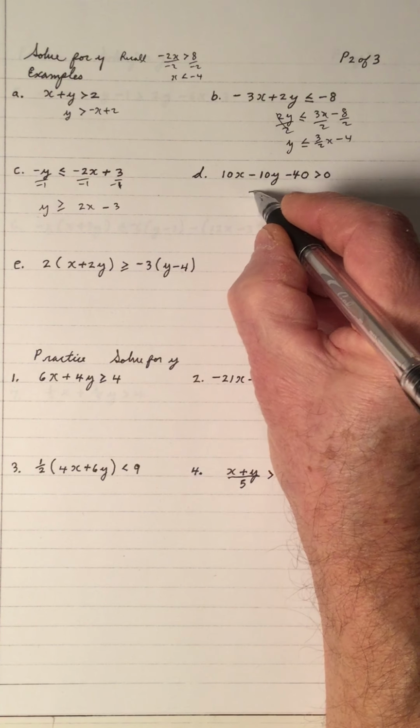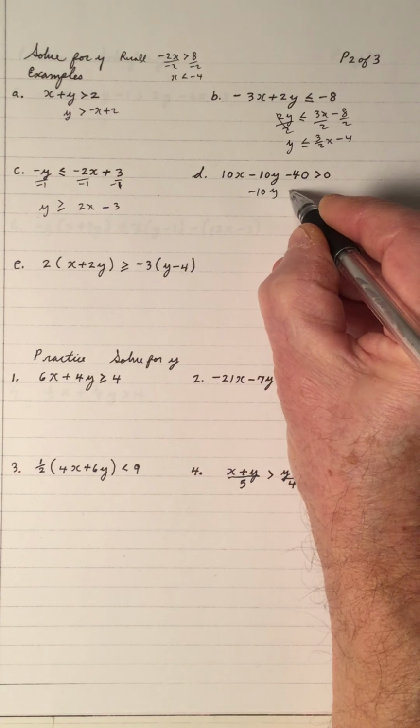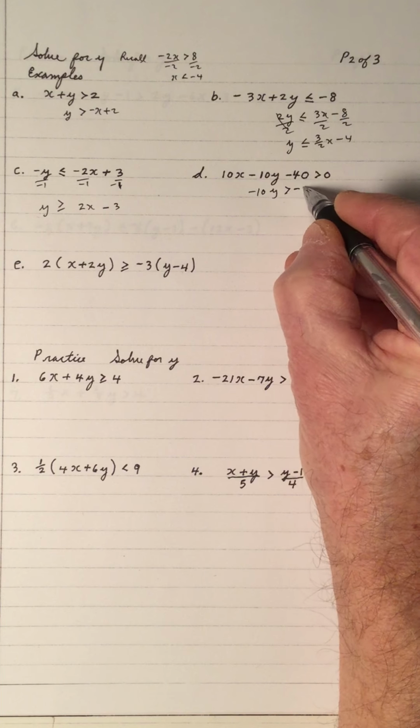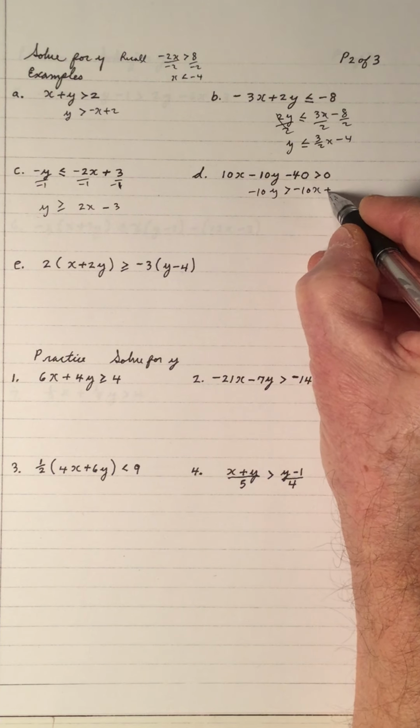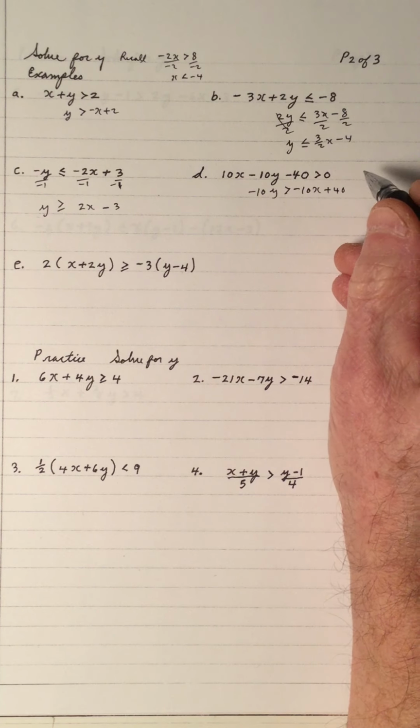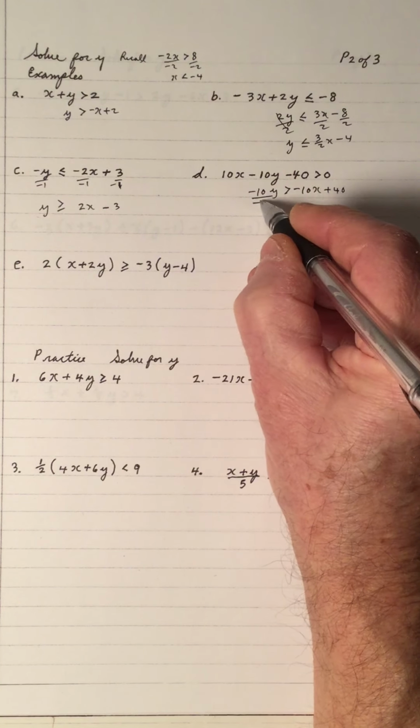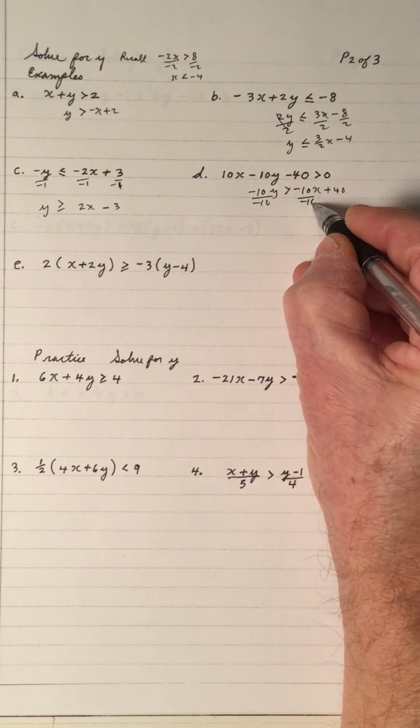Let's solve this inequality for y. So the y stays on the left, and the x moves to the right, changing the sign. The constant moves to the right, changing the sign. So now I divide all terms by negative 10.